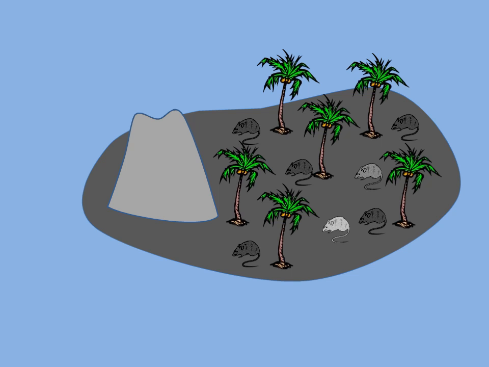Populations evolve as a result of selective pressure from changes in their environment. Natural selection acts on individuals by favoring those that have traits that allow them to survive and reproduce.